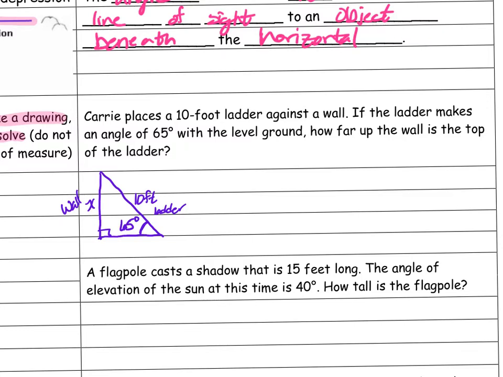I've got a right triangle, an angle and two sides, so I need to know which trig function I'm going to look at. What do I know? I know the side opposite the angle, and I know the hypotenuse. Which one is that? Opposite and hypotenuse, sine. So that would be sine of 65 equals x over 10.